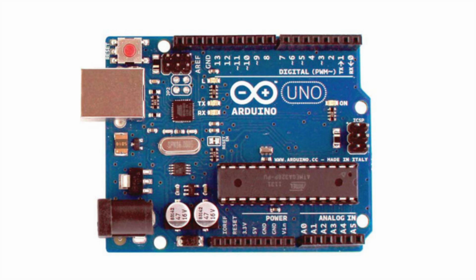In this video we will write our first sketch together. Remember that in the Arduino world a program is called a sketch. We will learn how to turn on and off the internal LED that is provided on all Arduino boards.